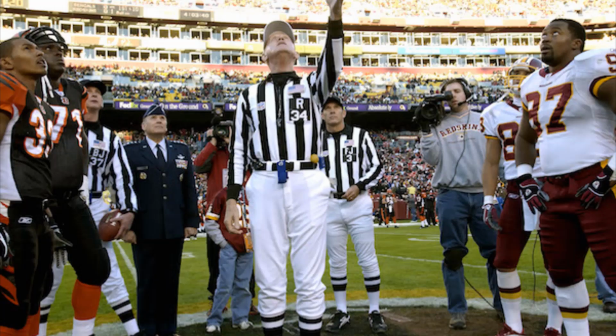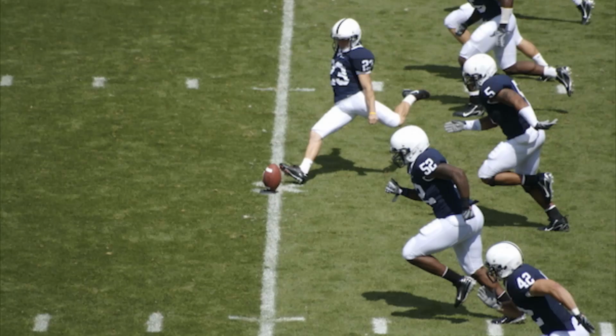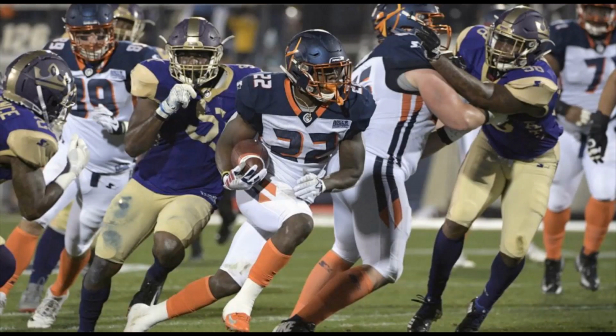At the start of every game is the coin toss to decide which team receives the ball first and which side of the pitch they want to start from. The game begins with the kickoff, where one team punts the ball downfield for the other team to then run back with the ball as far as possible.